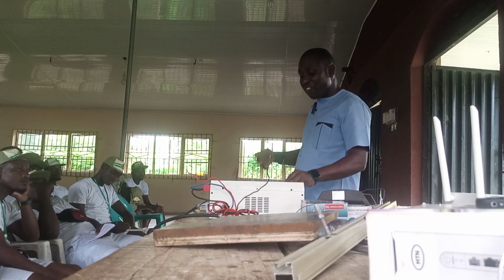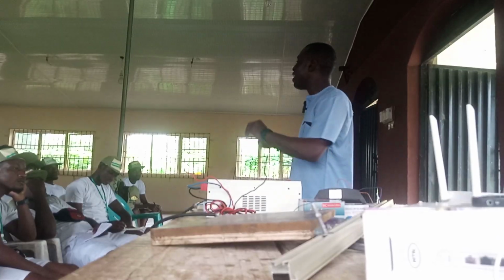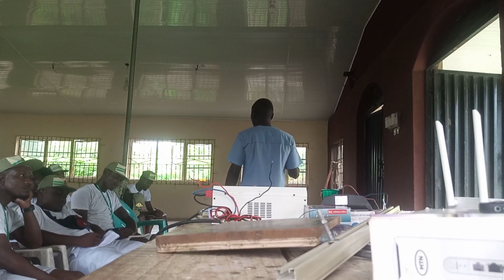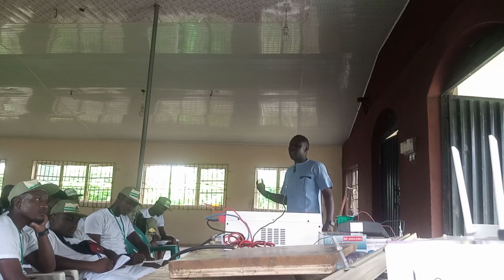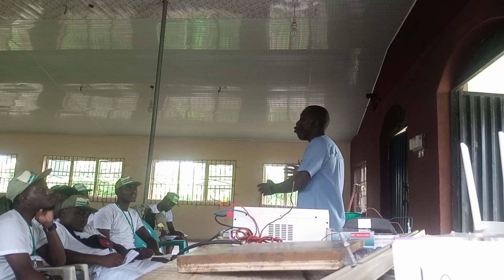Then we have different types of this DC cable. The best one to use for solar installation, we call it white copper cable. White copper. That is the best type to use for your solar installation, because it allows easy flow of current.